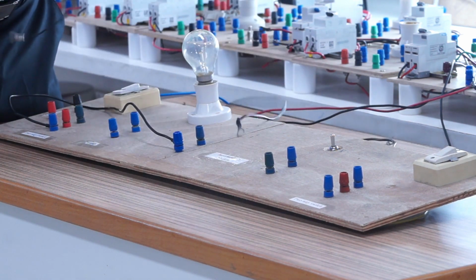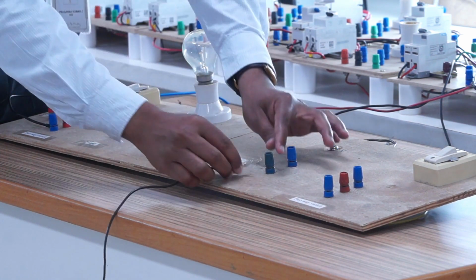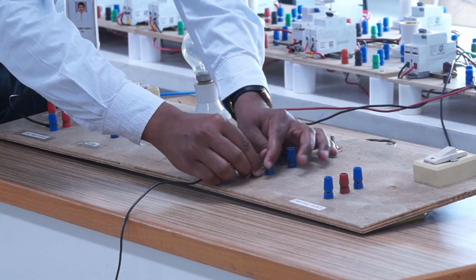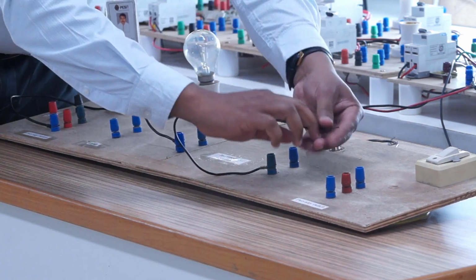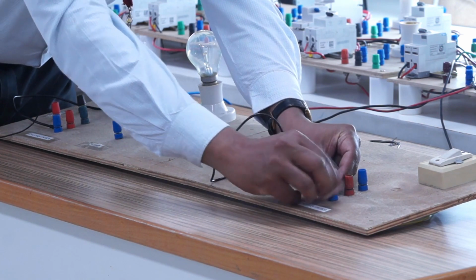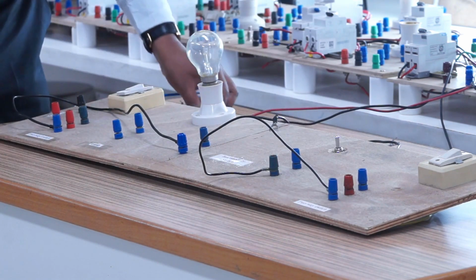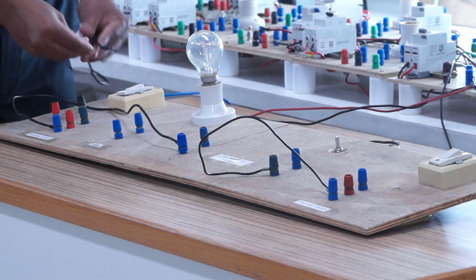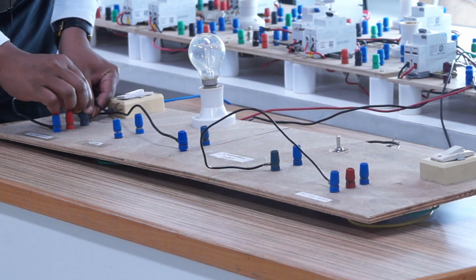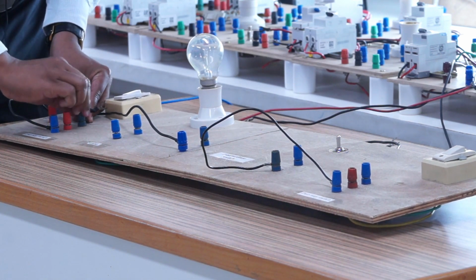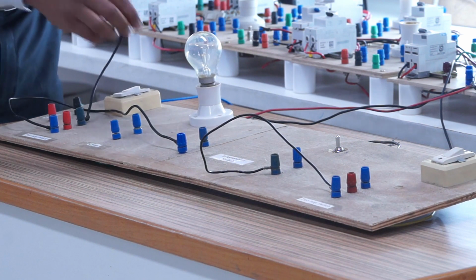Similarly, the other end: from intermediate switch 1 terminal to this extreme terminal. Instead of 2 wires, you now get 4 wires. You can start from this extreme terminal of the two-way switch to the intermediate switch.